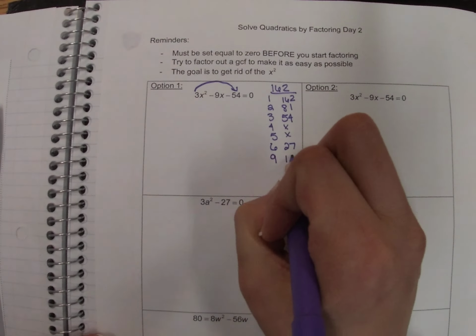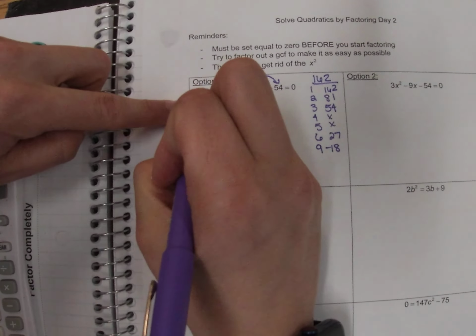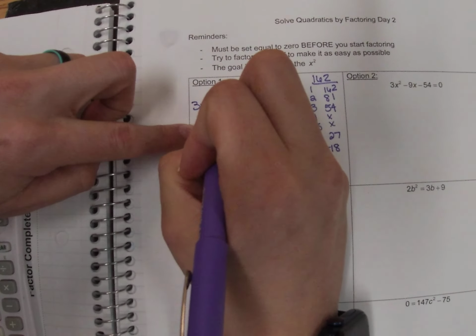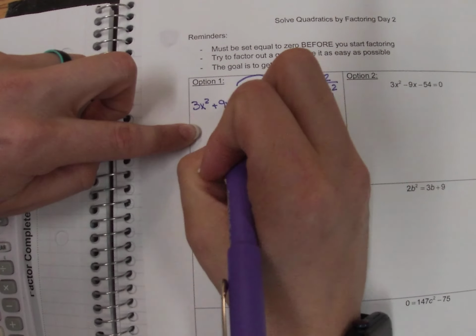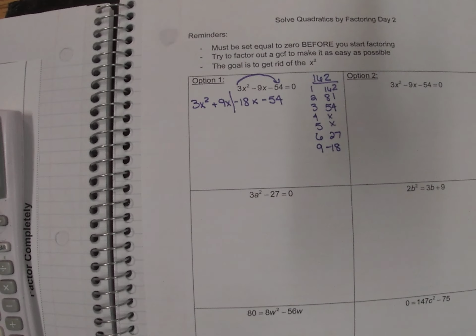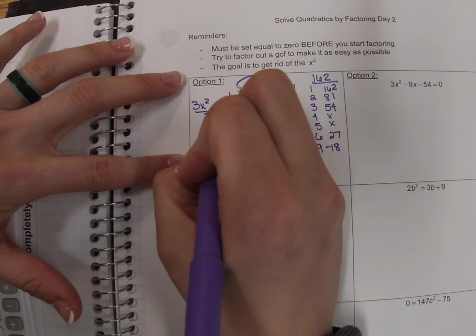And we know we want this 18 to be negative. So we would have to rewrite this into 4 terms. So we'd have to say 3x squared plus 9x minus 18x minus 54, right? And then we would factor this by grouping. That's just how we factor a trinomial when a is not 1.